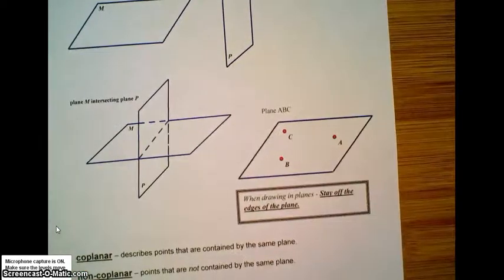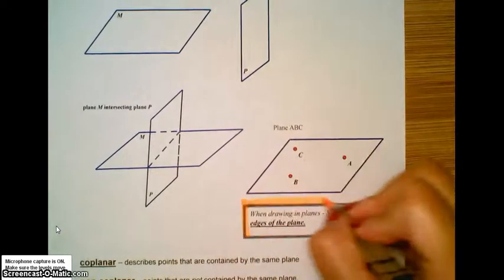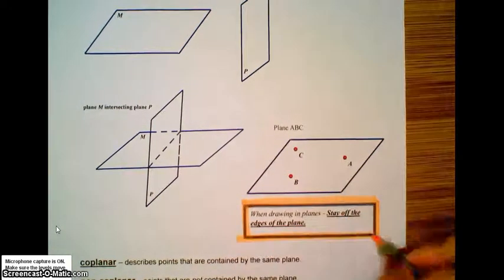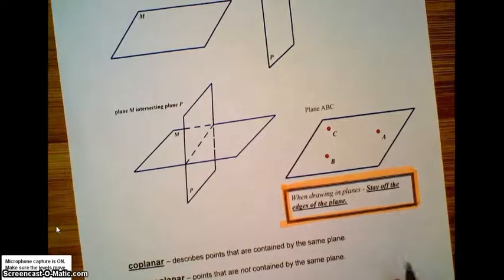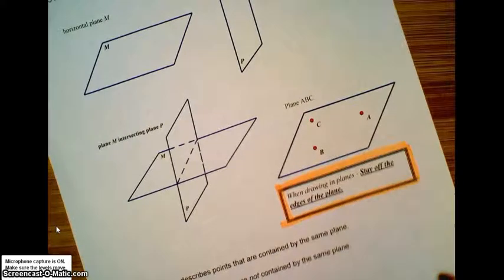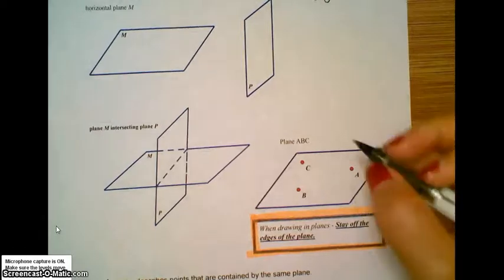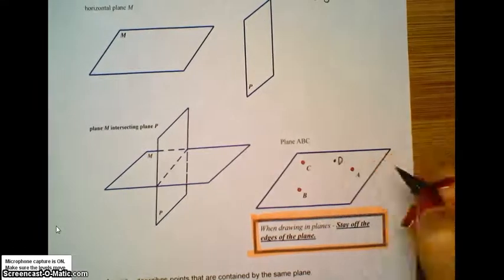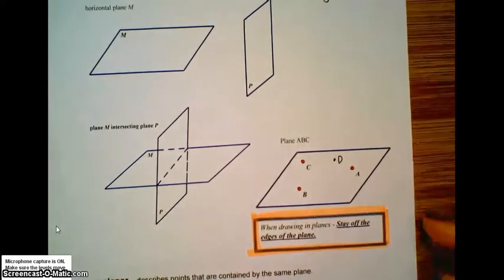One quick reminder at the bottom here, when drawing in planes, stay off the edges of the plane. I will bring this up in class when we go over the examples. So for example, let's say I ask you to put point D in plane ABC. Well, I would want to put point D in the plane. I would not put point D on this side because, again, planes don't necessarily have sides. We just draw them so that we have something to see. So keep that in mind.